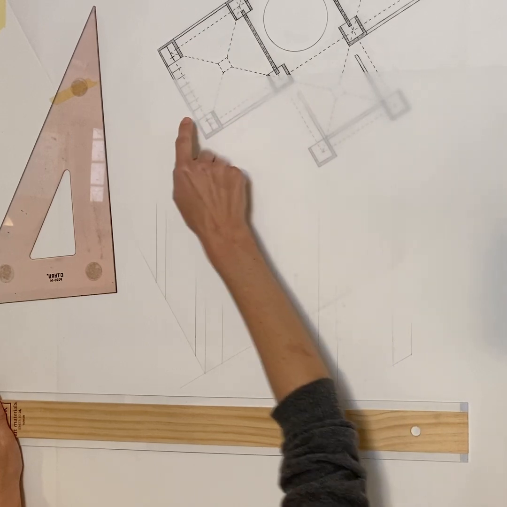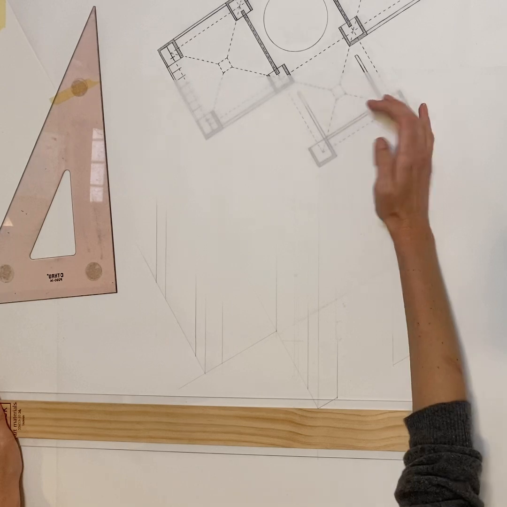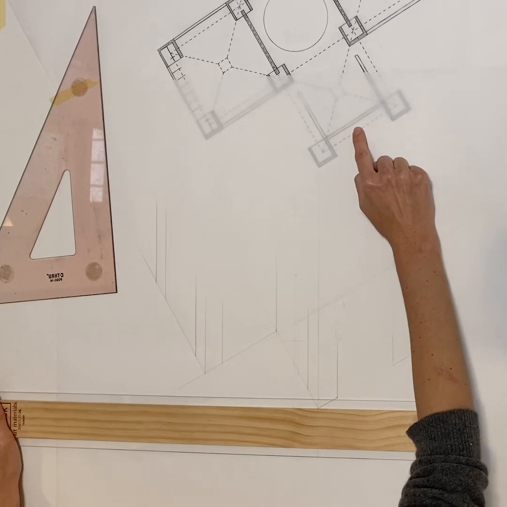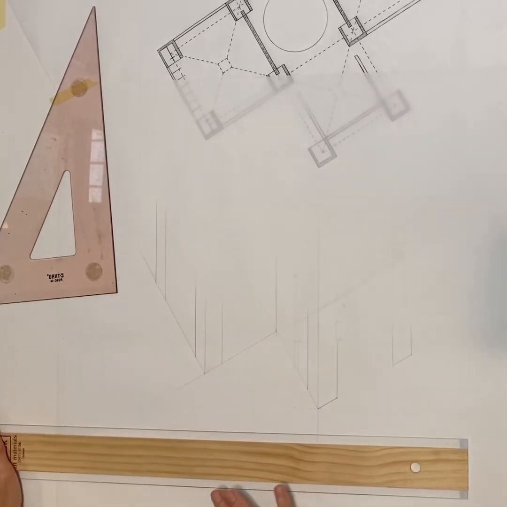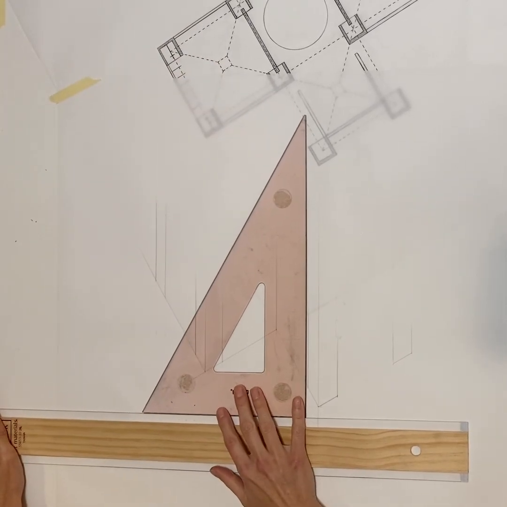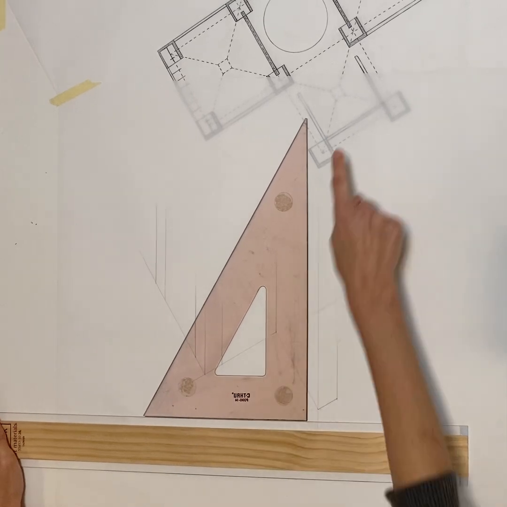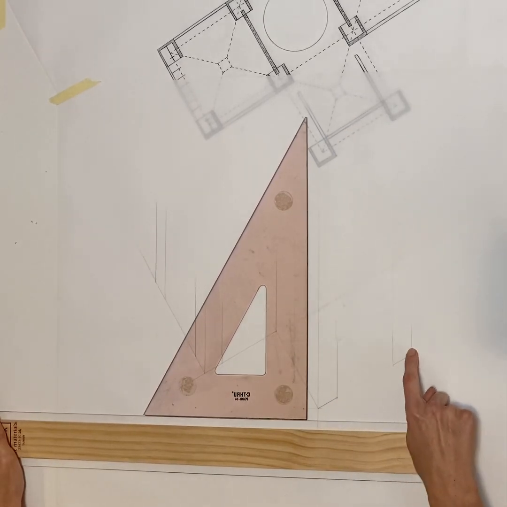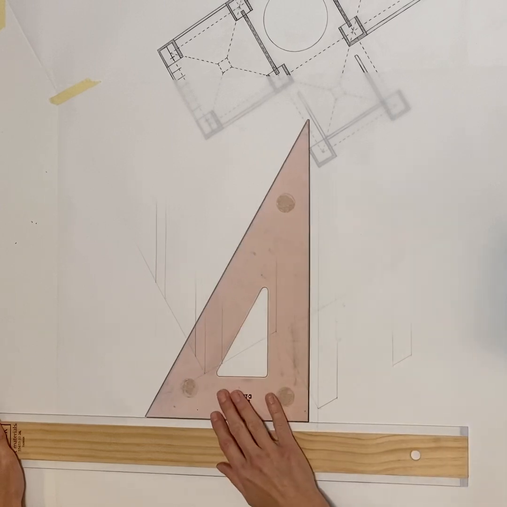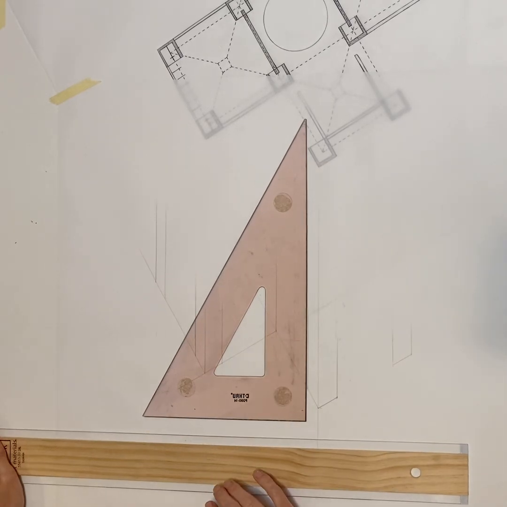Right, those are in the same plane. These are in the same plane. This is set back, so that's my challenge there, right? So this wall, I want to show it as set back from this plane, and I know it's set back that same distance.